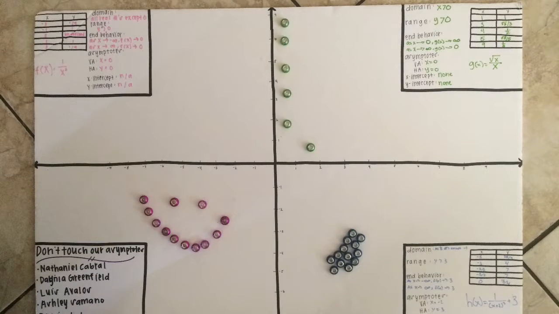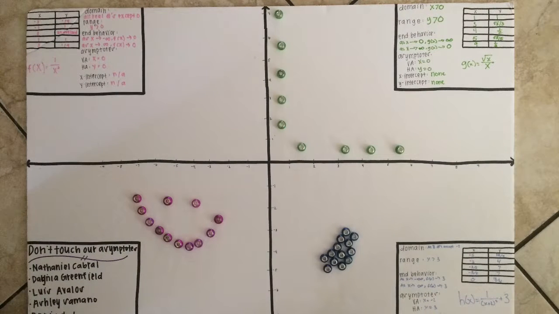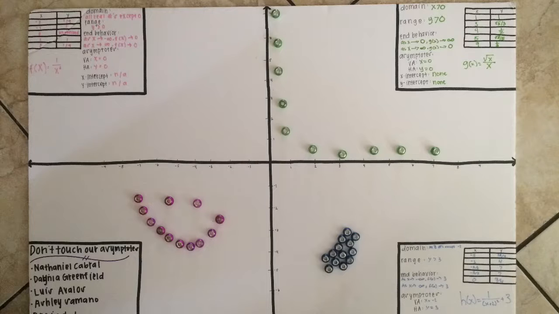The graph looks like a basic exponential decay graph, or simply a cut half of the parent graph having the left side removed.